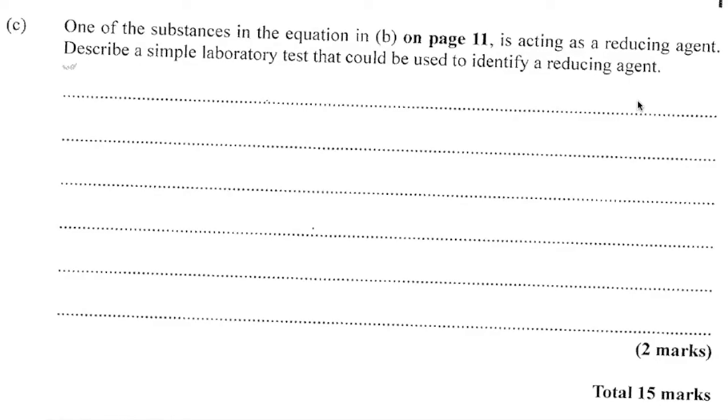So what we would do is test the suspected reducing agent with a small amount of acidified potassium manganate 7 solution. If the substance is a reducing agent, then it would change the acidified potassium manganate 7 from purple to brown or to colorless. It doesn't always go from purple to colorless. Sometimes it stops in between at the +4 oxidation state, where we get Mn with the +4, brown, or colorless. So let's just get this down.